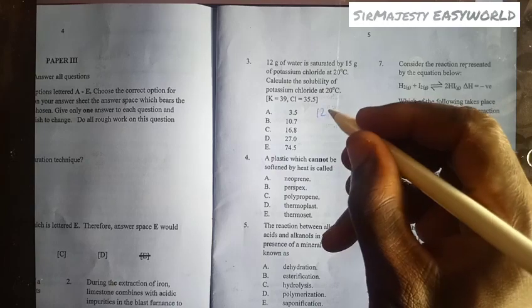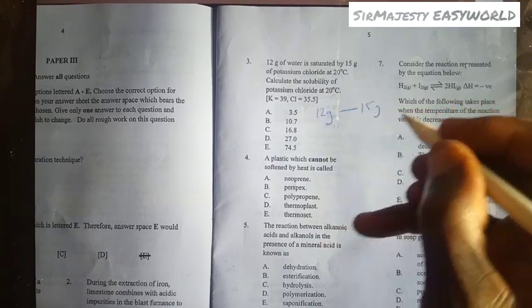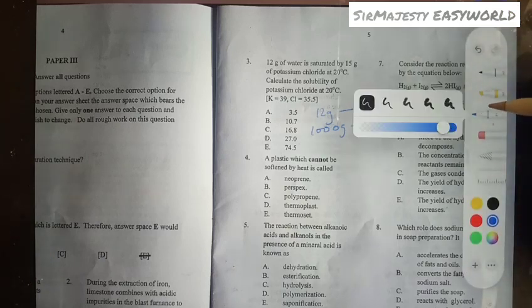So next one, number three says 12 grams of water is saturated with 15 grams of potassium chloride at 20. Calculate the solubility of potassium chloride. Simple. We just say since in 12 grams we're able to dissolve 15 grams, what will 1000 grams dissolve? That's the solubility. So that we have 15 over 12 times 1000 over 1.